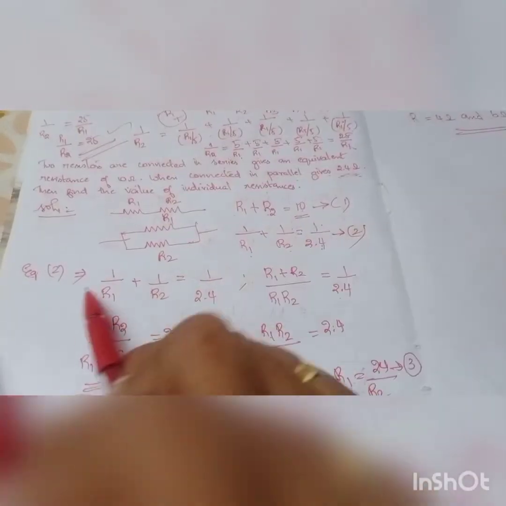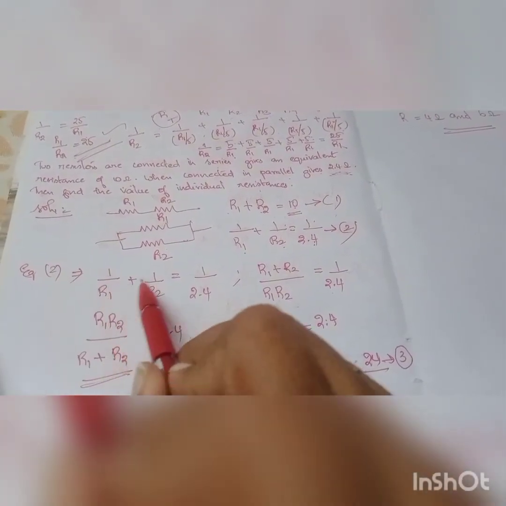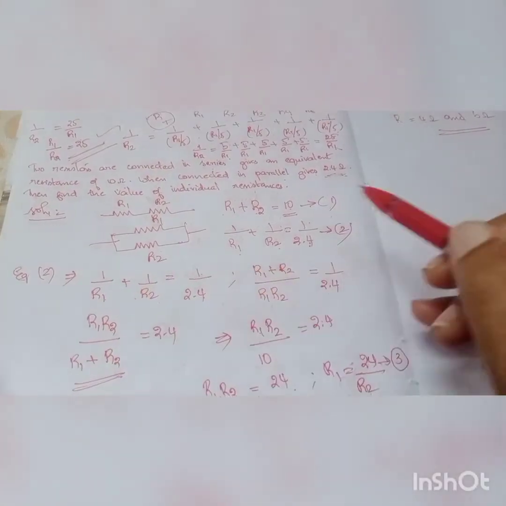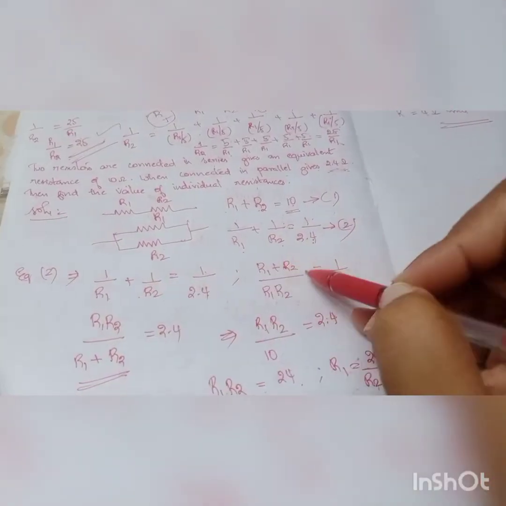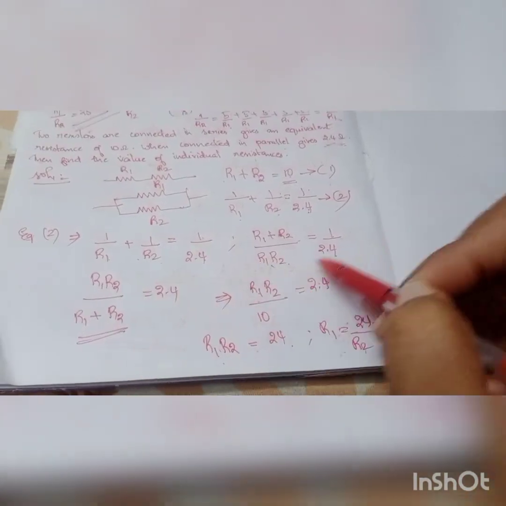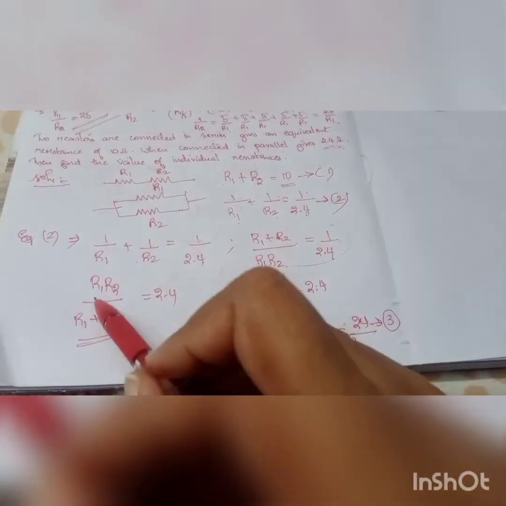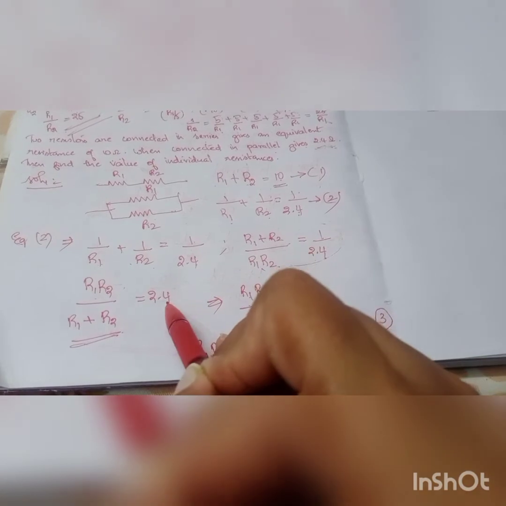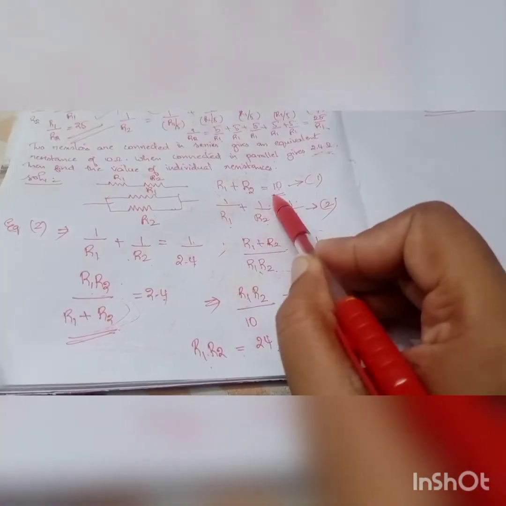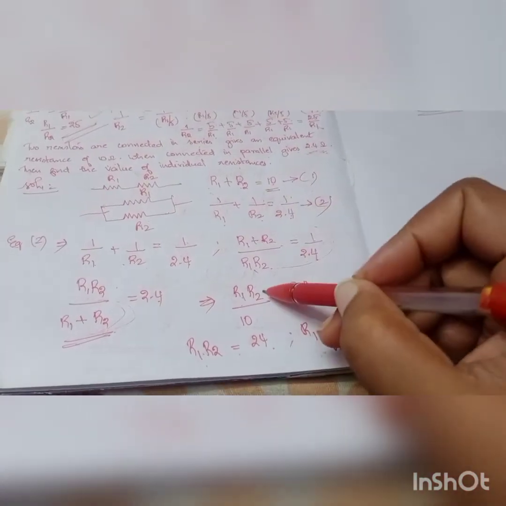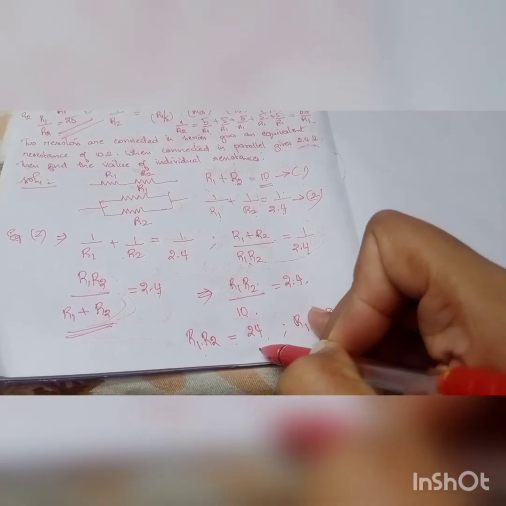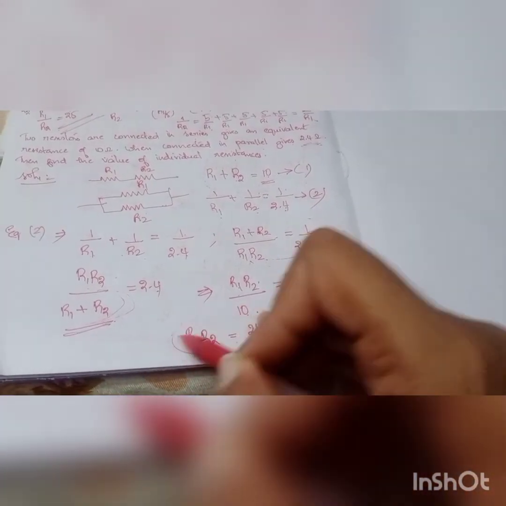From this, I'm just considering equation 2: 1 by R1 plus 1 by R2 is equal to 1 by 2.4. Cross multiplying, I will get R1 plus R2 by R1 R2 is equal to 1 by 2.4. Taking the reciprocal, I'll get R1 R2 by R1 plus R2 is equal to 2.4. Now look at this term R1 plus R2. I already have the value for R1 plus R2 as 10. Substituting the value and multiplying with 2.4, I'll get R1 R2 is equal to 24.